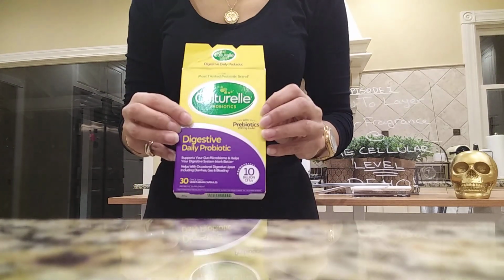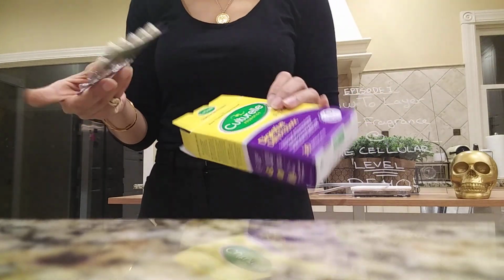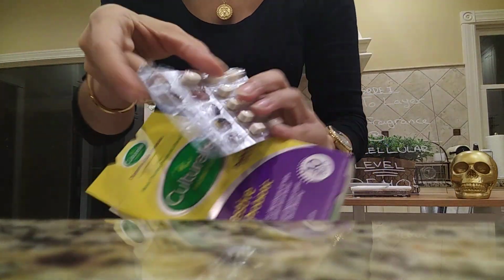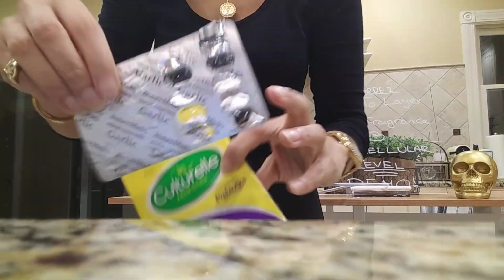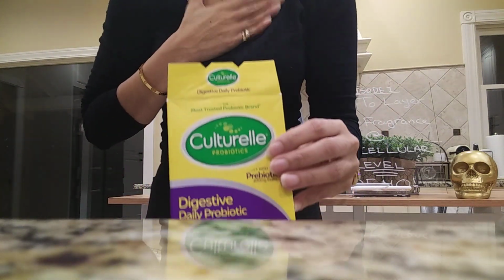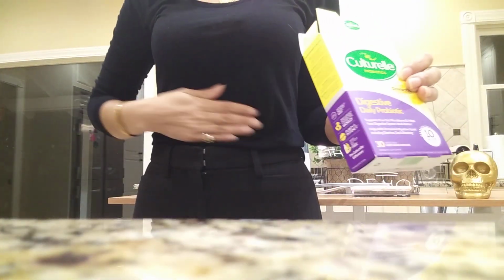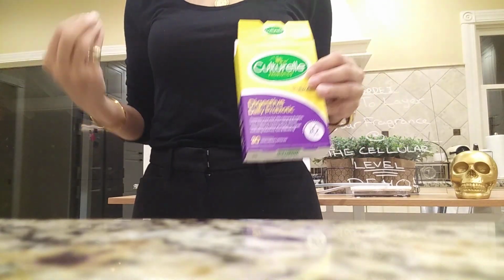If you just get regular Culturelle, I'm not really sure of all the different brands that are out there, but this is the one that I have. You can see that I actively use it. And again, I don't use it that often. That's why it's only like half a pack here. So Culturelle is personally the brand that I recommend that has live cultures in it to help you with your gut, right? So what do probiotics do?